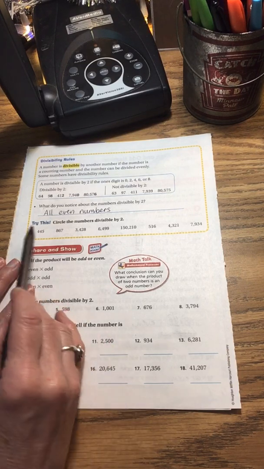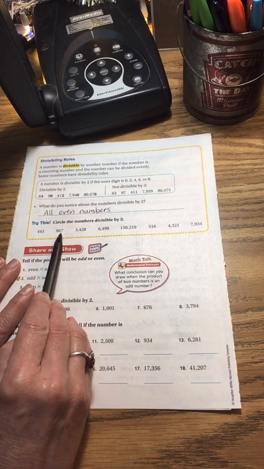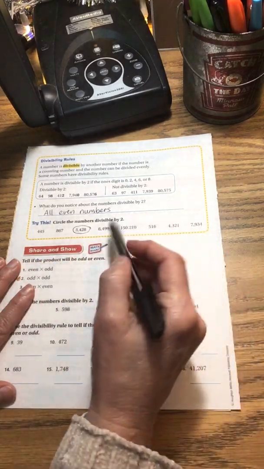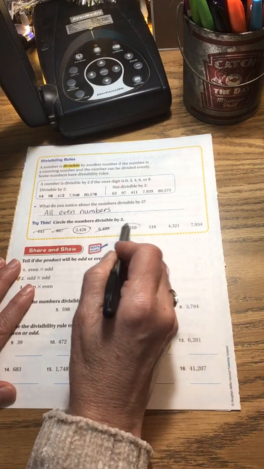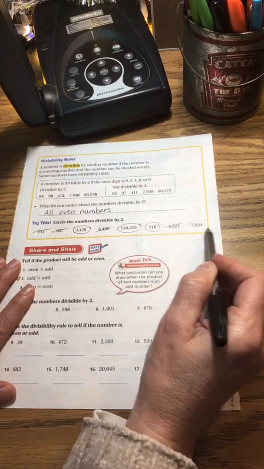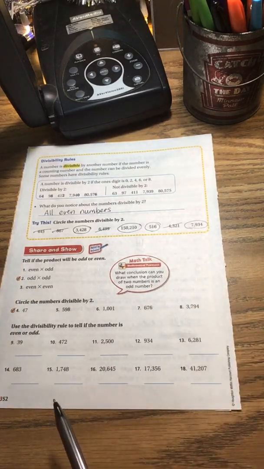Okay, so this is odd, right? This is odd. This is even. So if it ends in an even number, you can divide it by 2. Okay, you can't do 9. 0 is an even number. 6 is an even number. 1 is not. And 4 is. So those 4 should have been circled on your paper.